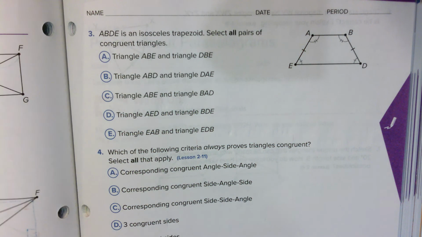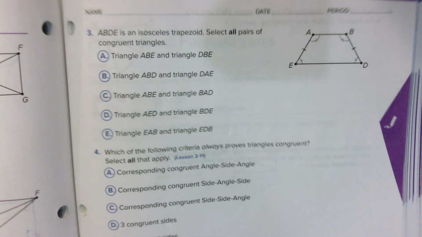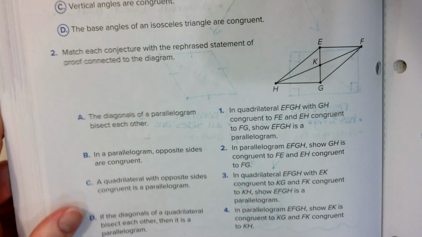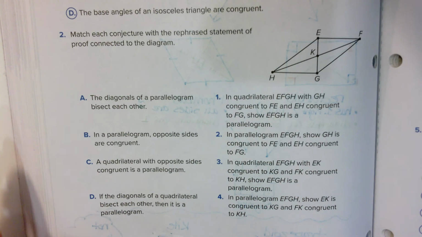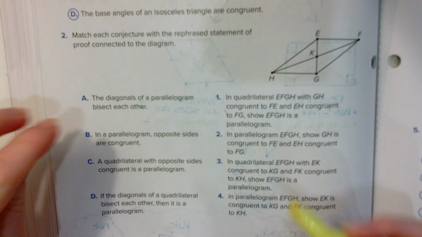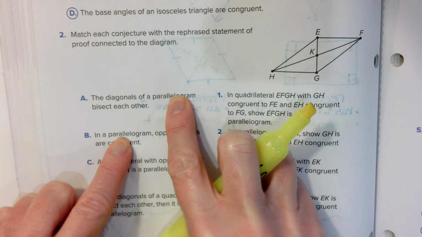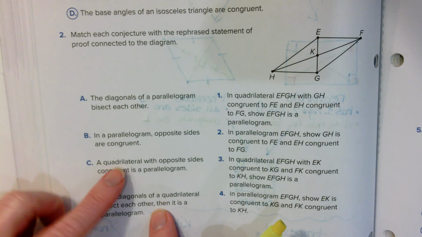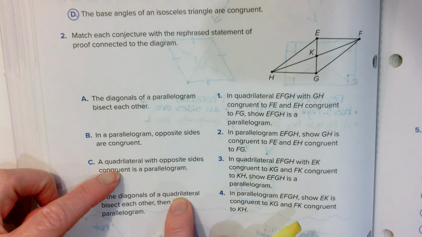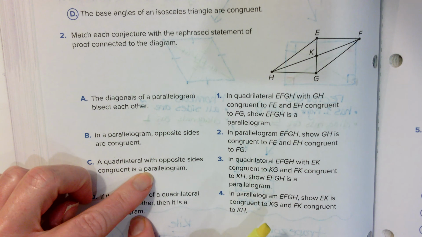I want to give you a hint for which one. Number 2 caused a little bit of grief last year. I want to point out something. In some of these, notice that it says, first of all, in A and B, we know that we have a parallelogram. And in C and D, it's talking about a quadrilateral. And because of something, we can prove it's a parallelogram. That's like the second part.